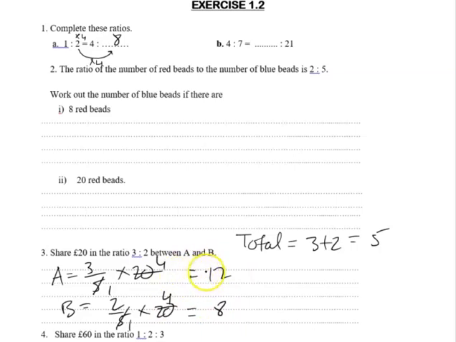Now, since we're dealing with pounds, we're going to put the units here. The total of these two should be exactly the same as the amount we shared, which is £20. So 12 plus 8 is 20. It means we're correct.